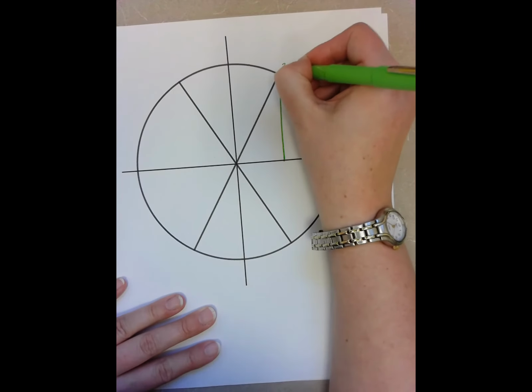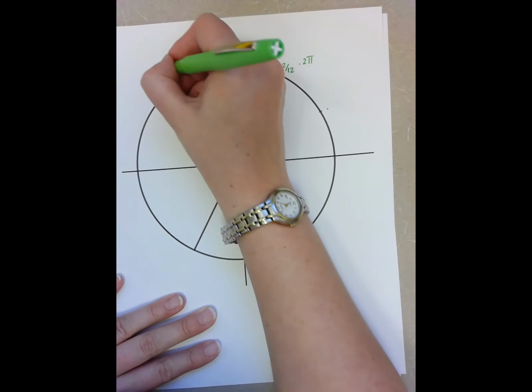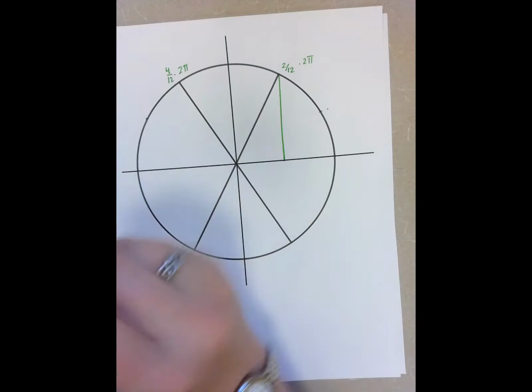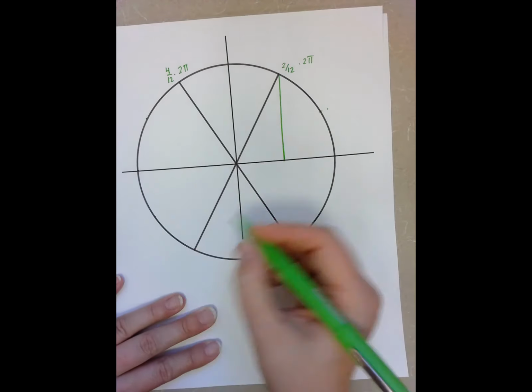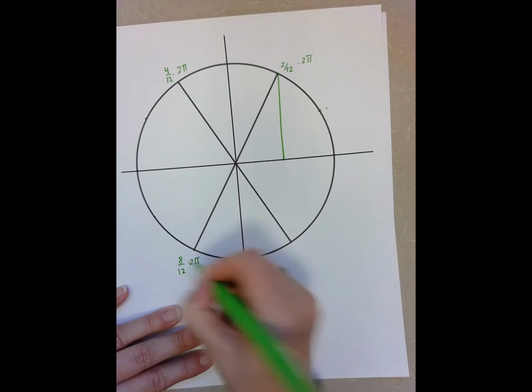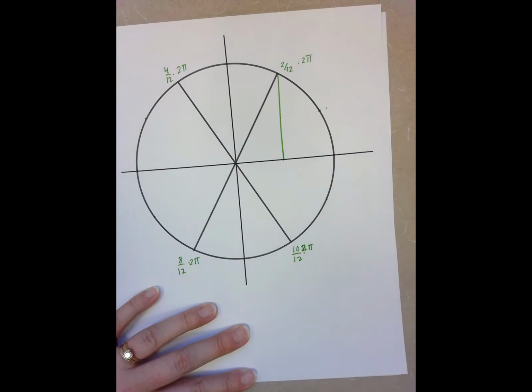This is 2/12 times 2 pi, 3/12, 4/12, 5/12, 6/12, 7/12, 8/12, 9, 10, and then of course the 11 and the 12.